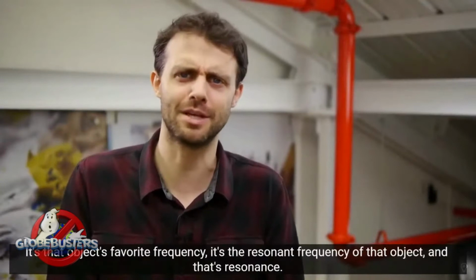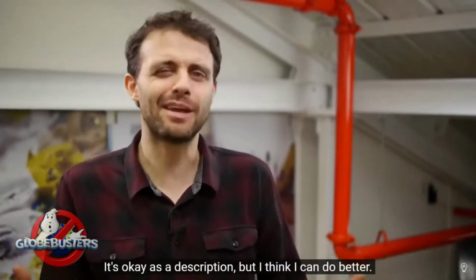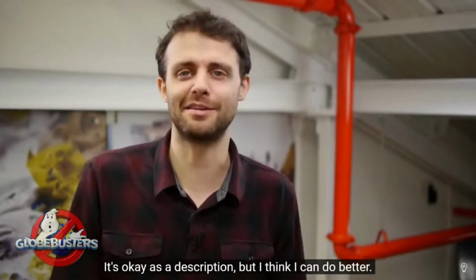The bog standard description of resonance goes something like this. If you ping a wine glass or pluck a guitar string, then the note that you hear is the frequency that that object likes to vibrate at. It's that object's favorite frequency. It's the resonant frequency of that object. That's resonance. It's okay as a description, but I think I can do better.